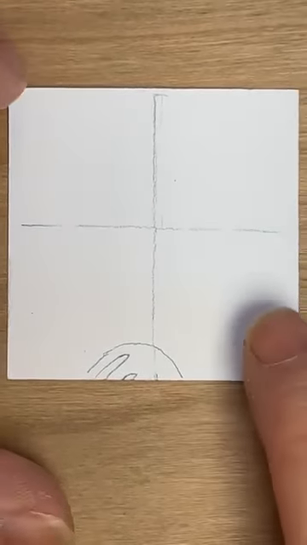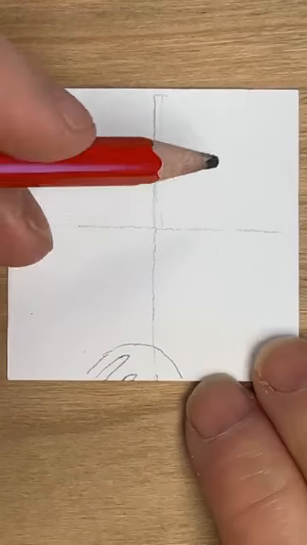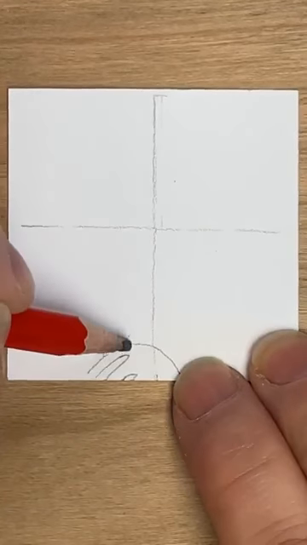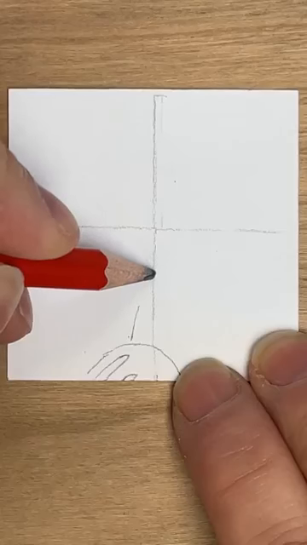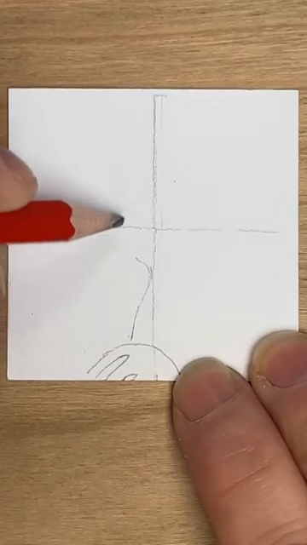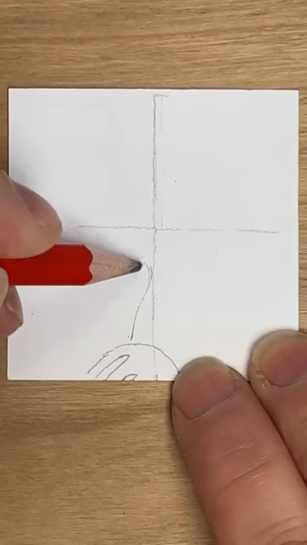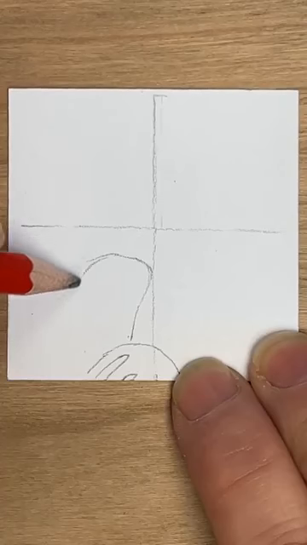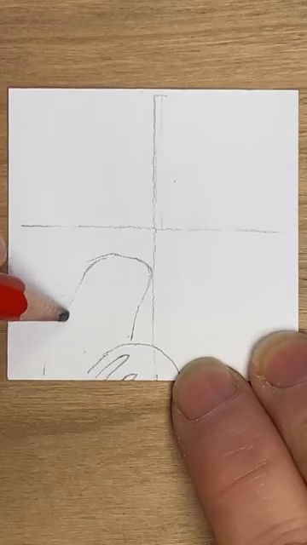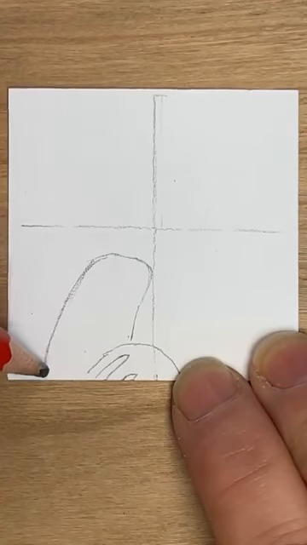There you go. All right, so that's that bit there. So let's have a look. Next bit, it's got another one, and it's coming up here. And it's touching there, but not going all the way to the top of this little section. And then coming back down, and coming down here. Okay.